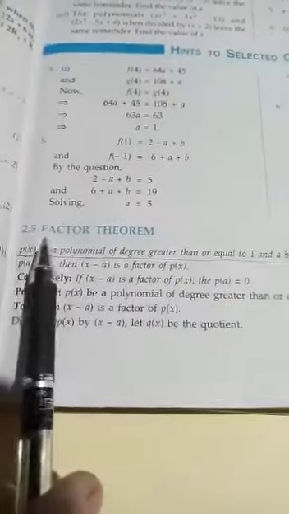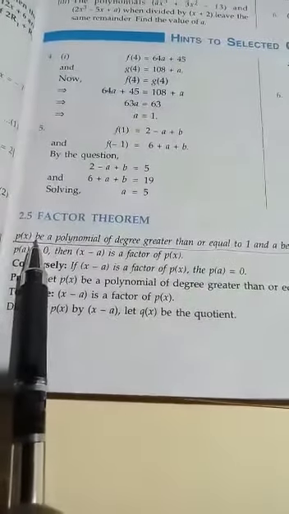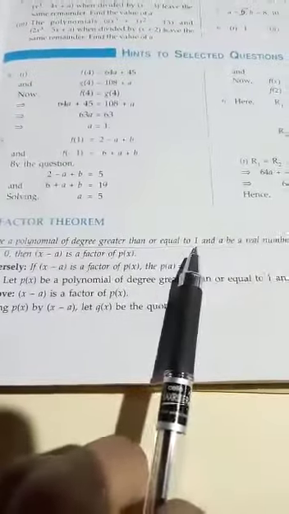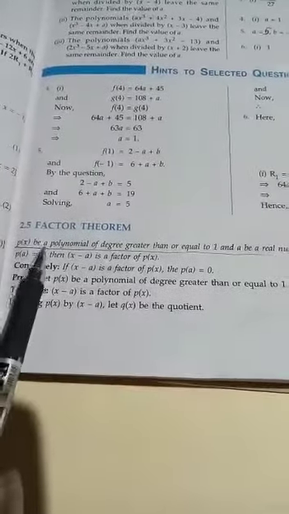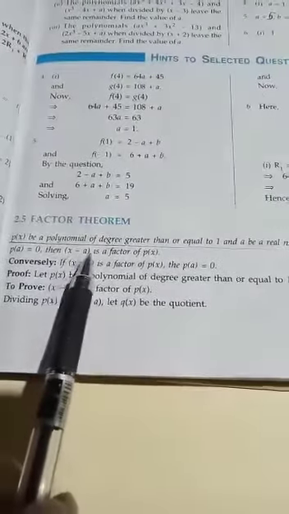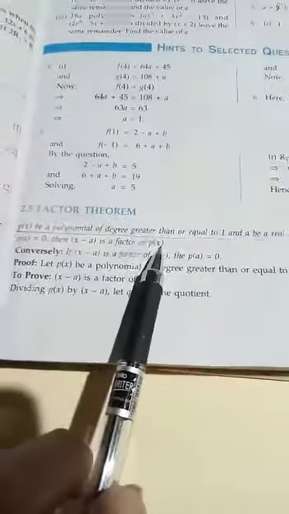Today, let us start with factor theorem. If you have p(x) as your dividend and the degree of dividend is 1 or more than 1, and you have a number a which is a real number in the divisor, then if in place of x you replace a, you get the value equal to 0. Then in that case we say x minus a is a factor of p(x).